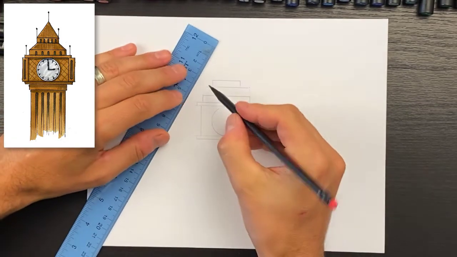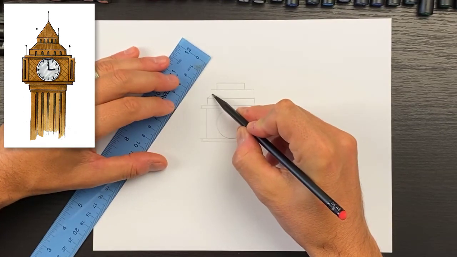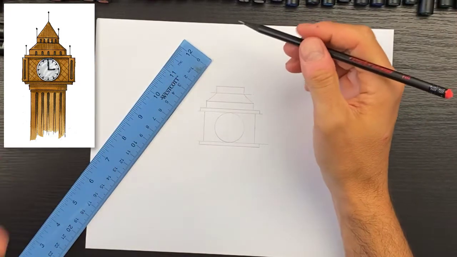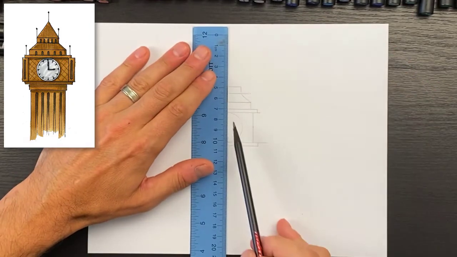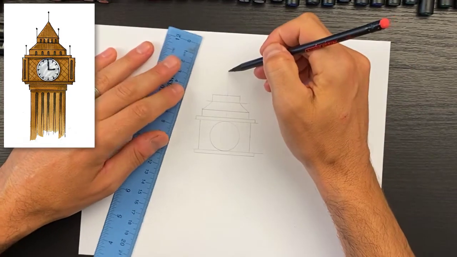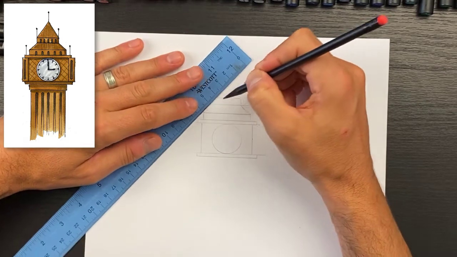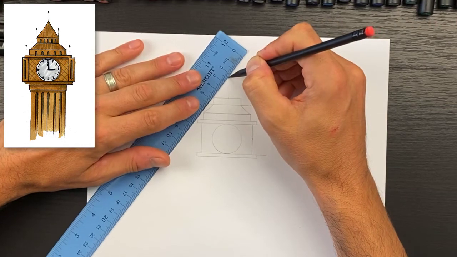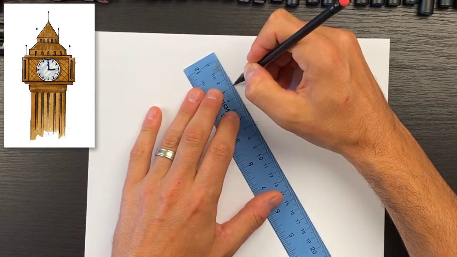Excellent. Now what we'll do is we'll connect this corner of this box here to this one. And if you want to use your ruler, you can, or you can freehand that. Just like that. And then if we find the center of our circle, and we draw a line vertically up like that, then we'll find the center up here, and then we can draw the peak of our clock tower, and we can use the reference of this angle here, and maybe we can pitch this a little bit higher, just like that.